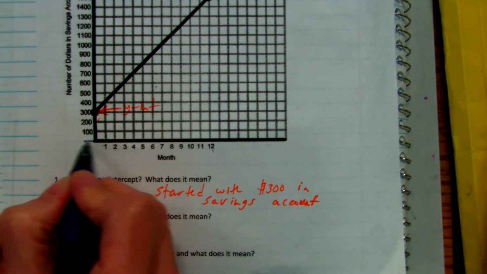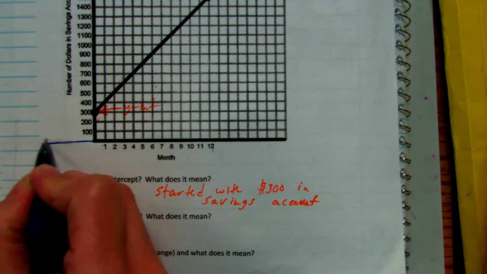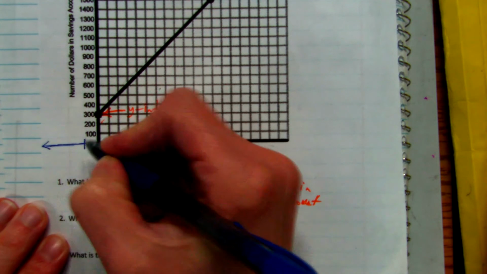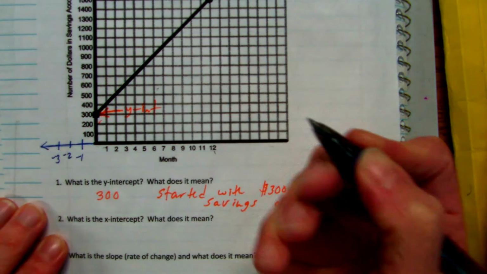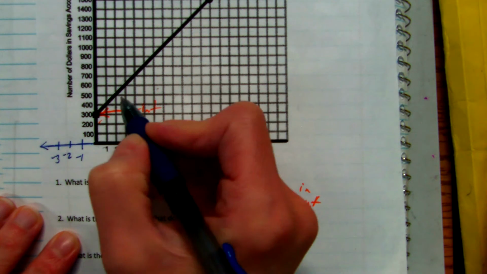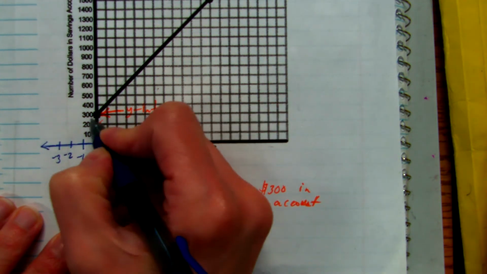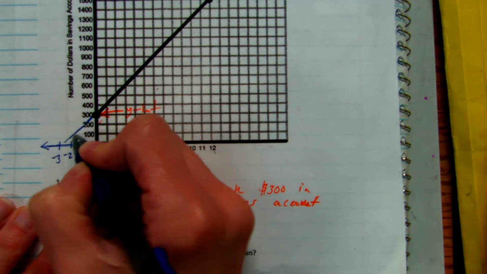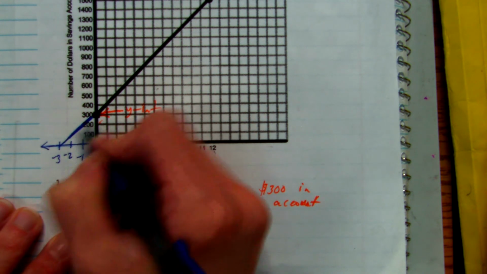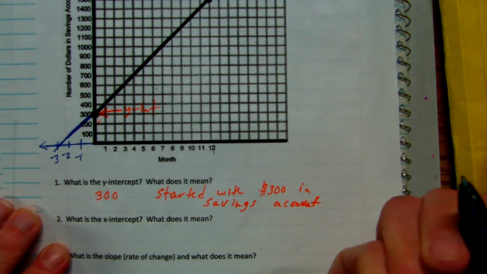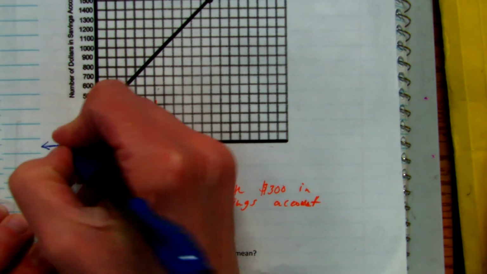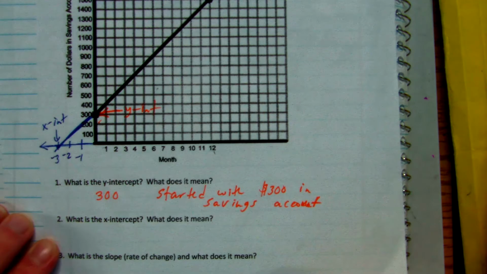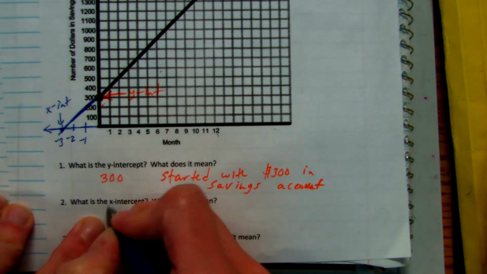So we could take the x-axis and go backwards a little bit and try to keep the spacing, -1, -2, -3, and we could kind of figure out if we extended this line where it was going to hit the x-axis. So we couldn't see it, but you could kind of extend it. So it looks like it's actually hitting at -3. So that's my x-intercept. So down here I'm going to write -3.